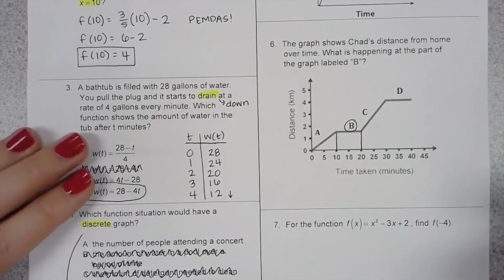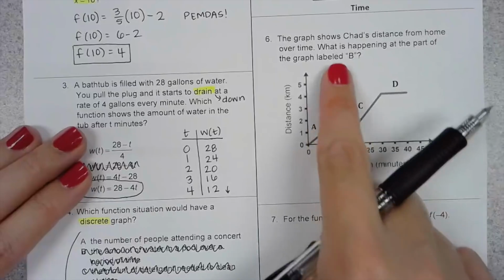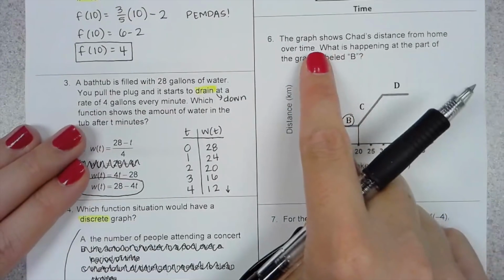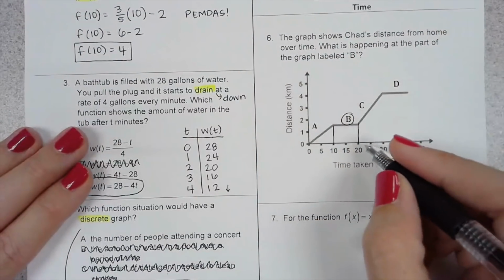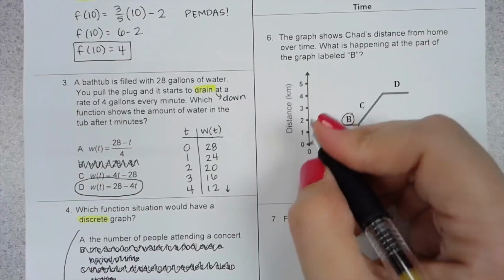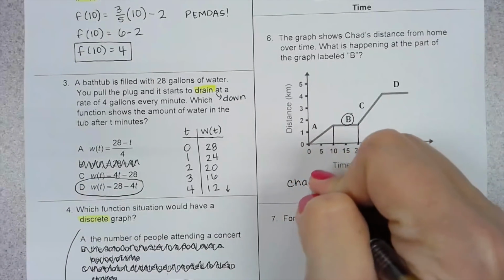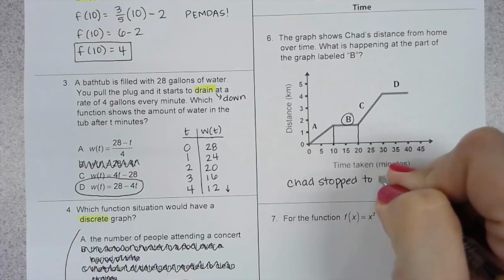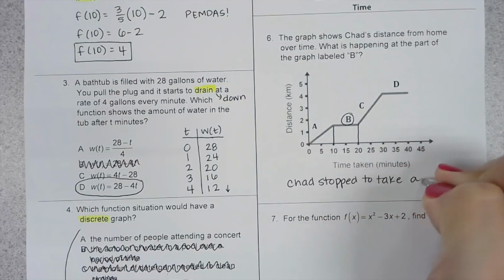We don't know what they were doing when they stopped moving. Maybe they had to use the restroom. Maybe they ran into a store to grab a snack, something like that. Maybe someone called them and they stopped to talk to them, or they found a friend and they stopped to talk to them. But so from here to here at B, Chad stopped to take a 10-minute break.